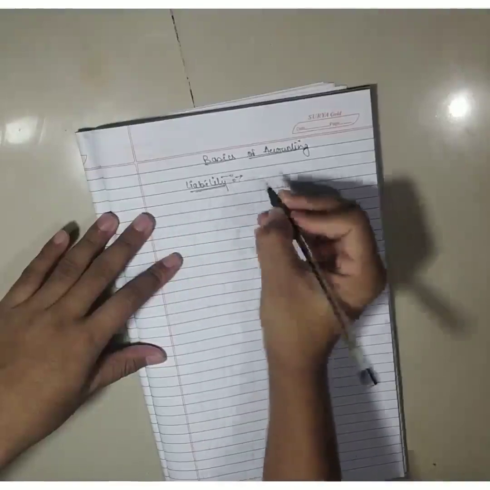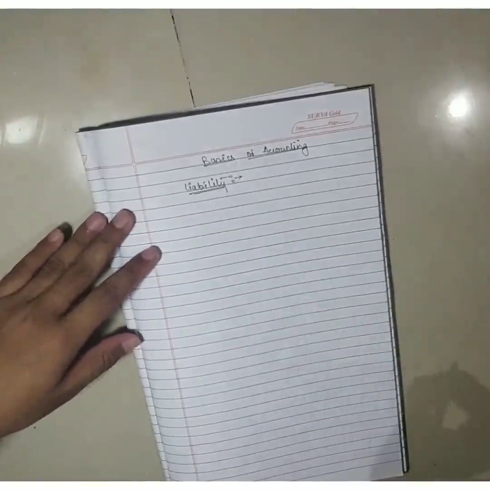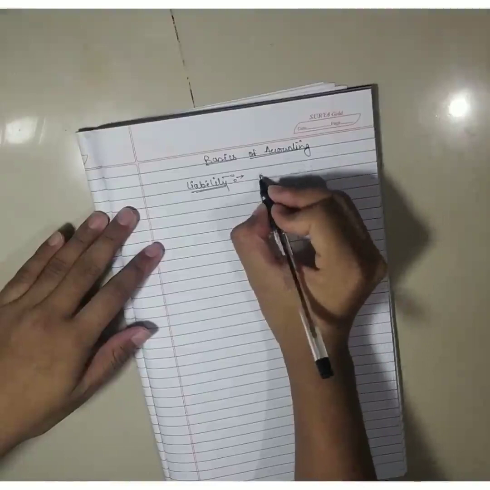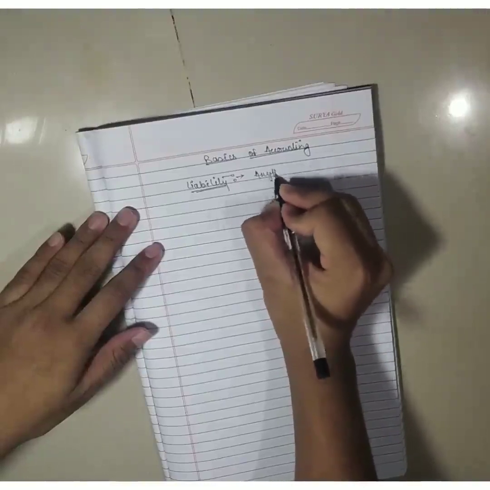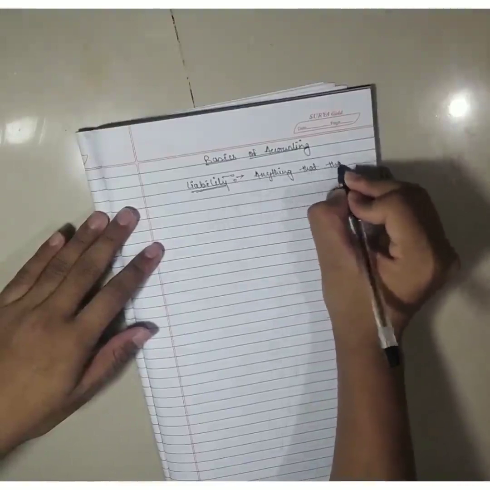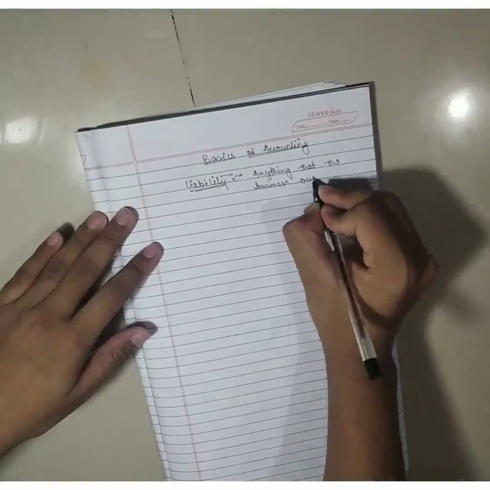So the term liability, in general, means anything that the business owes.